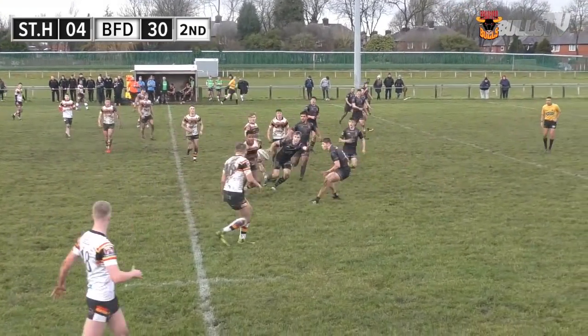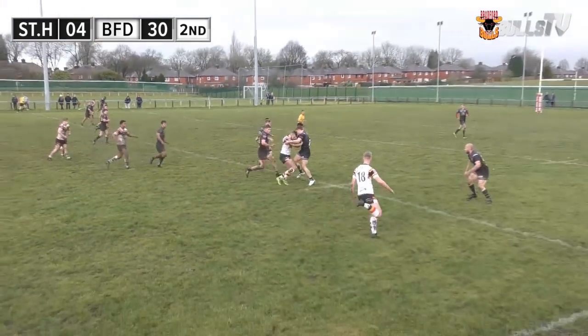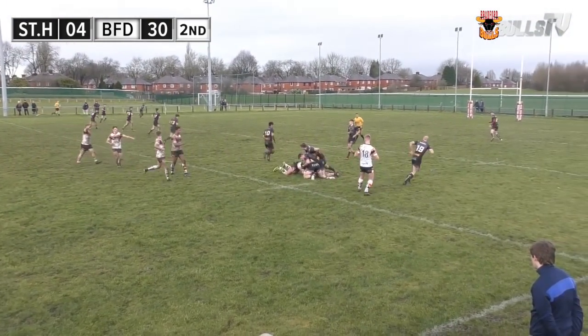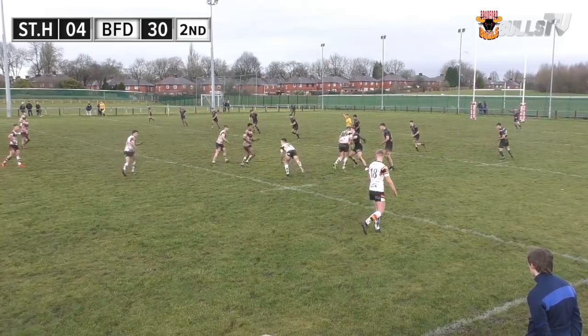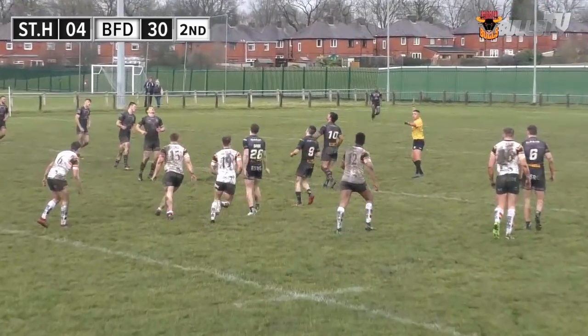Here goes Kobe Green out of dummy half. Bradford opening, St Helens up as Eben Sker once again on this right hand side this time. He's brought down 20 metres inside the St Helens half. 30 metres out on the last tackle.